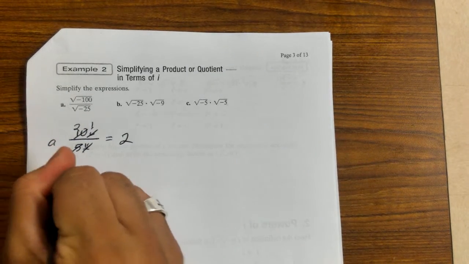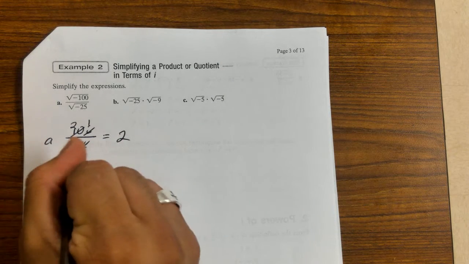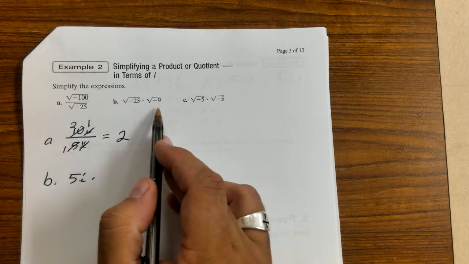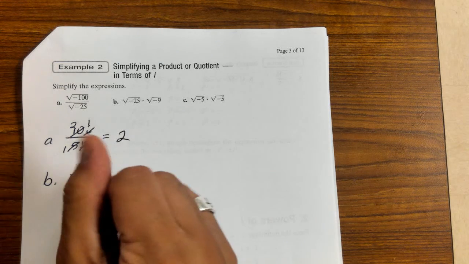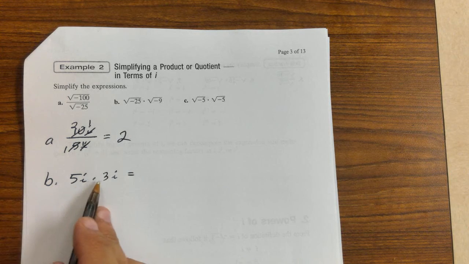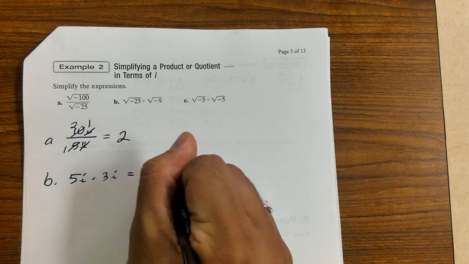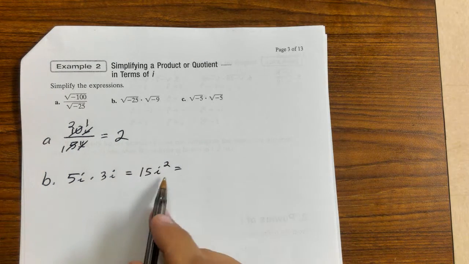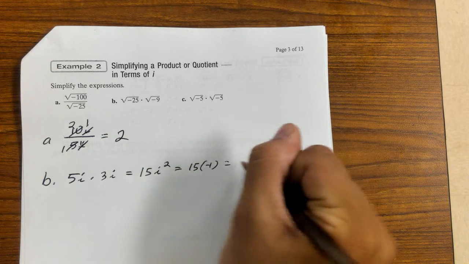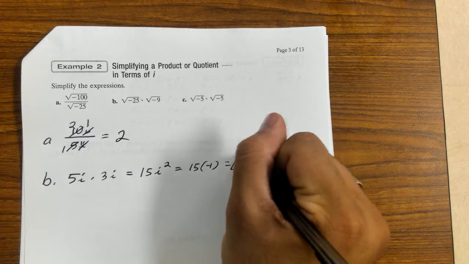For B, we have the square root of negative 25, which is 5i, times the square root of negative 9, which is 3i. And so now we have 5 times i times 3 times i. That is 15 times i squared. i squared is equal to negative 1. So it's 15 times negative 1. Our answer is negative 15 for B.